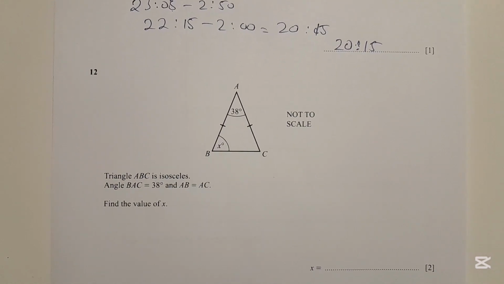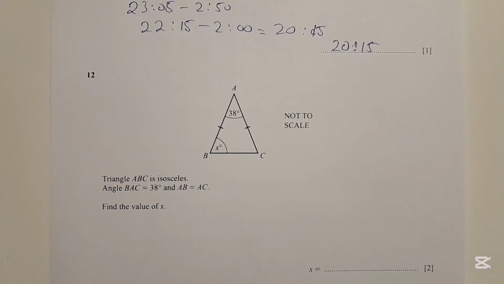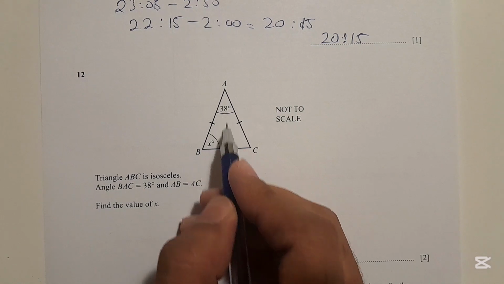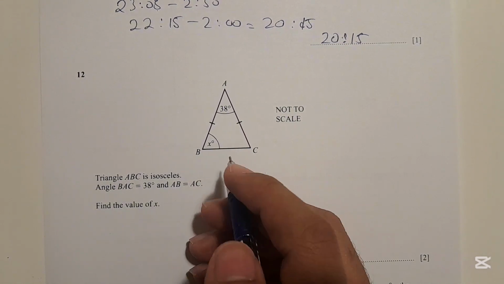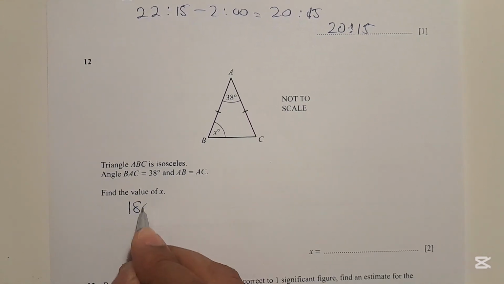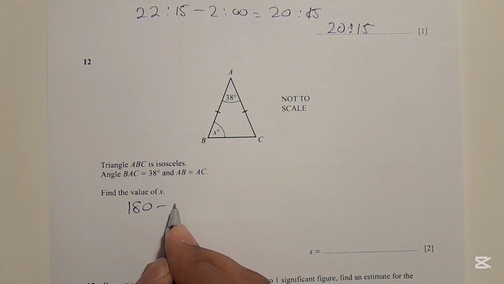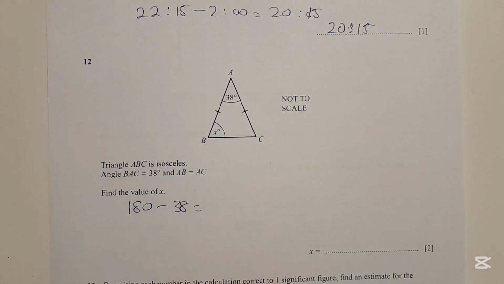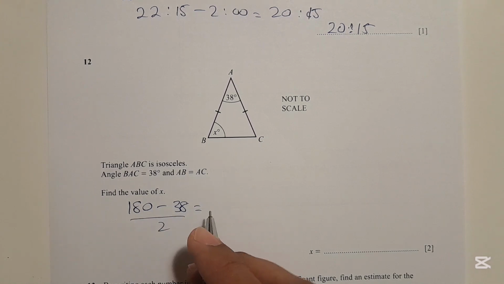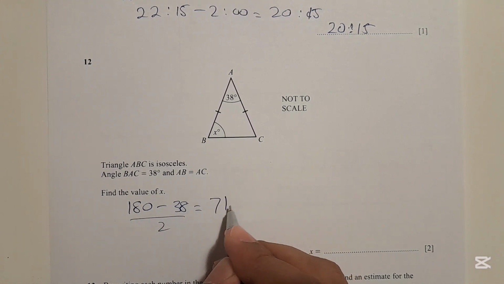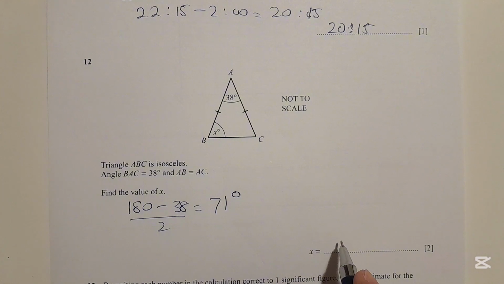Question 12 states triangle ABC is an isosceles triangle. Angle BAC is 38 degrees and AB is equal to AC. So we have 38 and here we have both angles which will be the same. So what we will do is we will write 180 minus 38 divided by 2, which will be 71 degrees. So the value of x is 71 degrees.